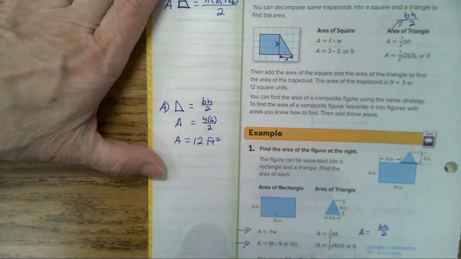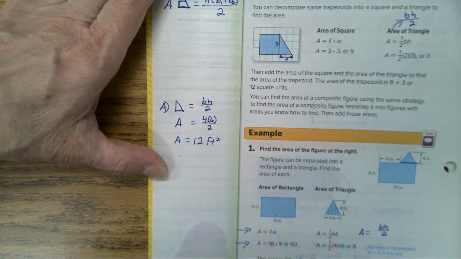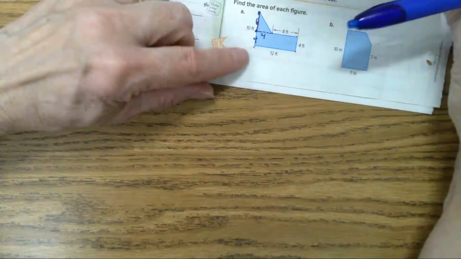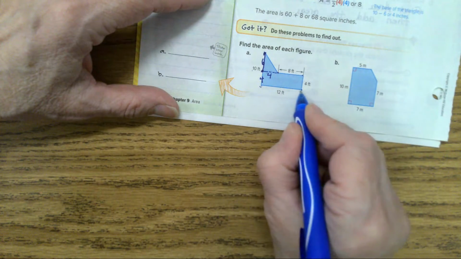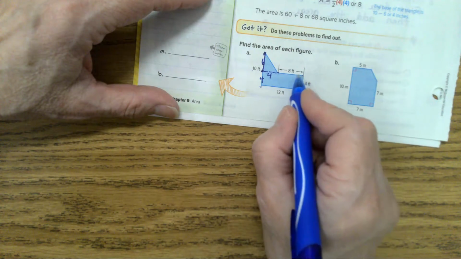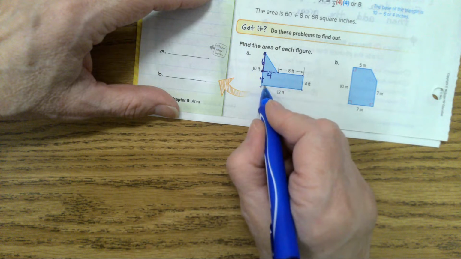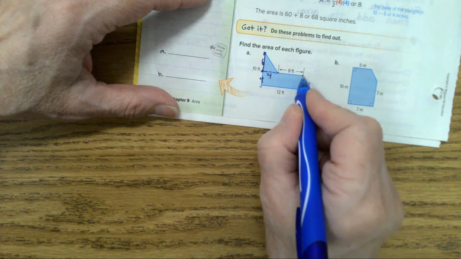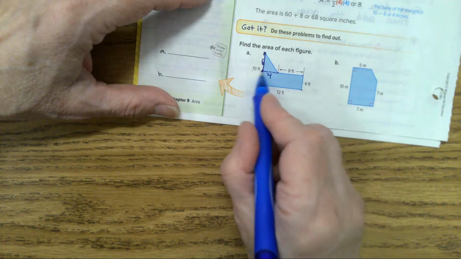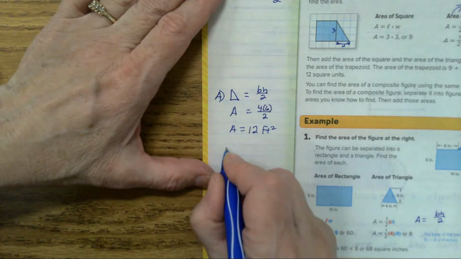Now we have to find the area of the rectangle. In letter A, that's easy. The rectangle is 12 by 4. Now when you trace the shapes, it's easier to find the numbers. So the long line is 12 by 4. And here 8 plus 4 is still 12. So 12 times 4 gives us the area of the rectangle.